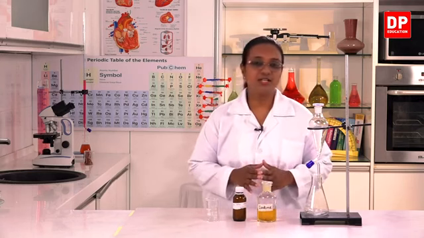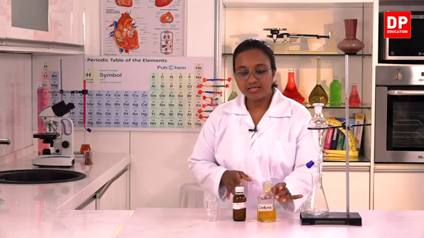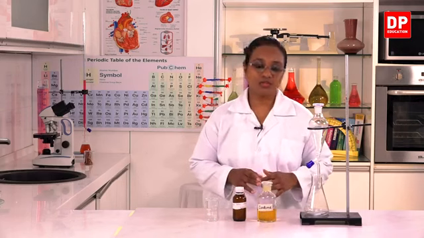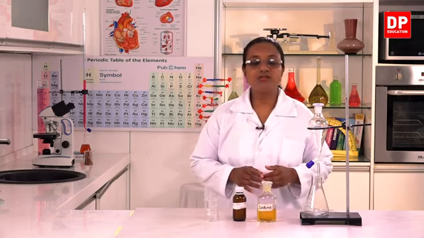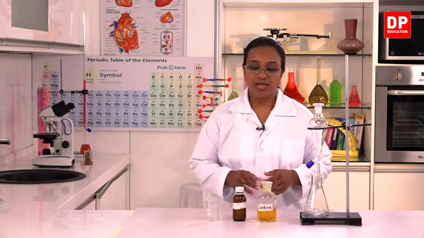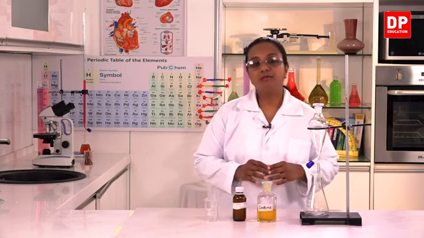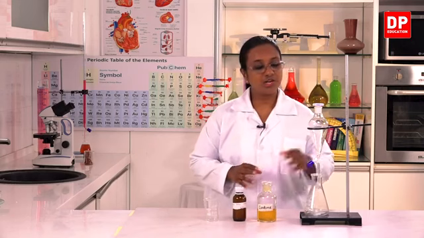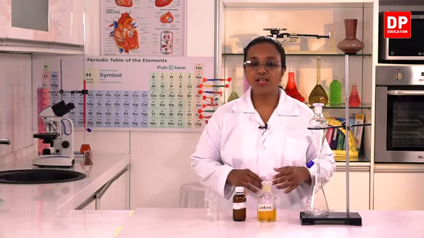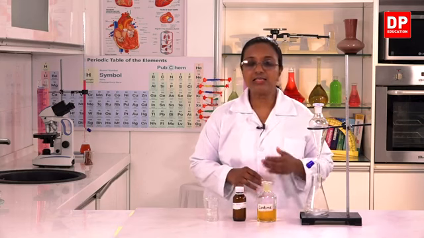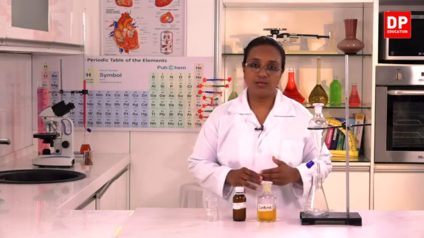non-polar carbon tetrachloride. And here you can see the color of the solution. It is light reddish brown in color. And here when I add some of the carbon tetrachloride into the separation funnel, you will see that it is a colorless solvent.